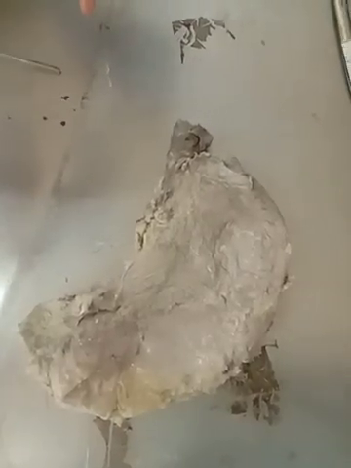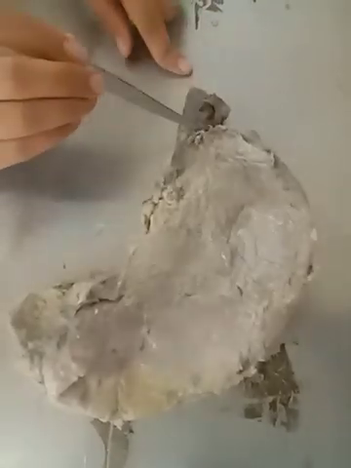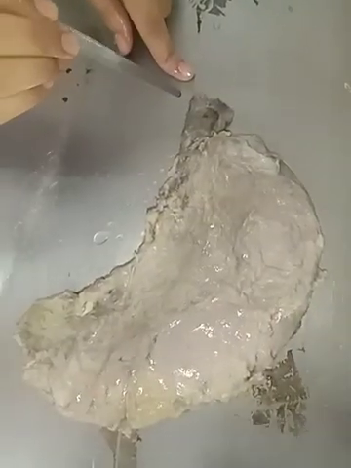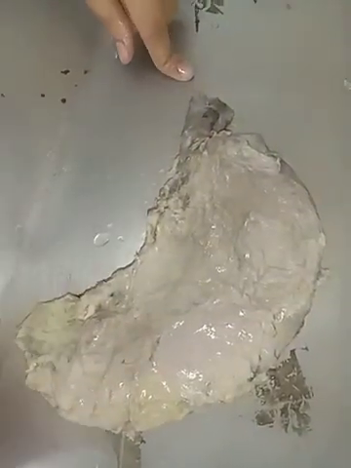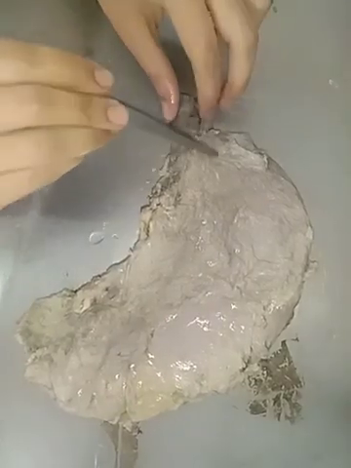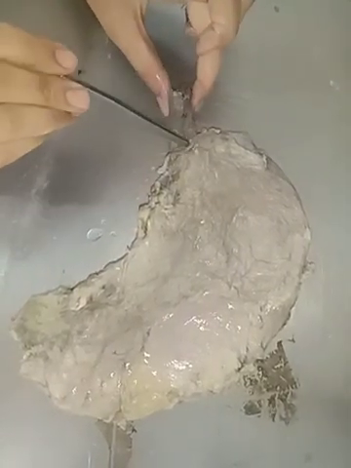The external features of the stomach are: the stomach has two orifices or openings, two curvatures, two borders, two surfaces and two parts. Two orifices. The cardiac orifice is joined by the lower end of the esophagus.